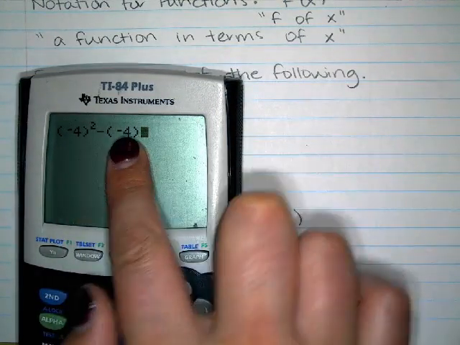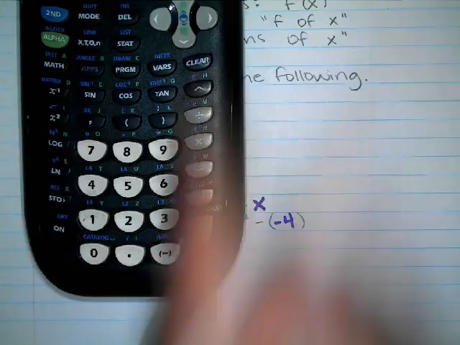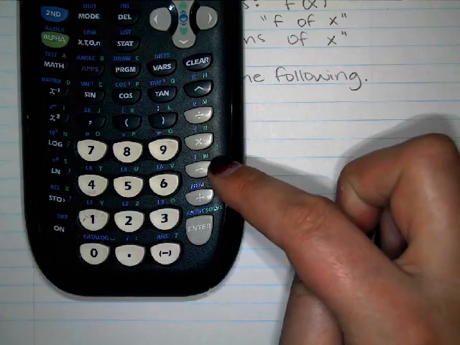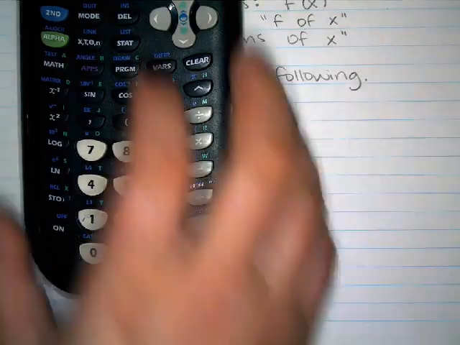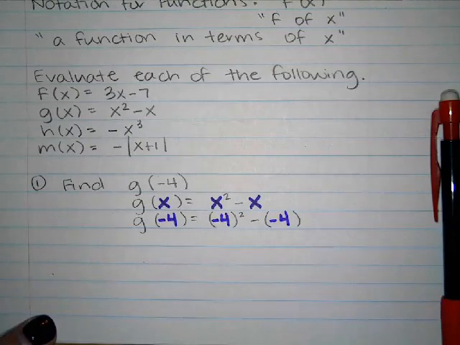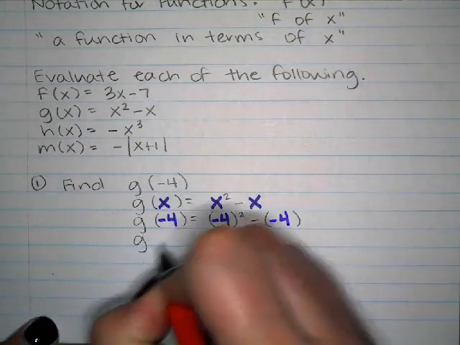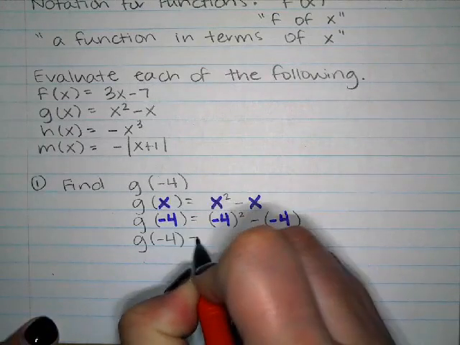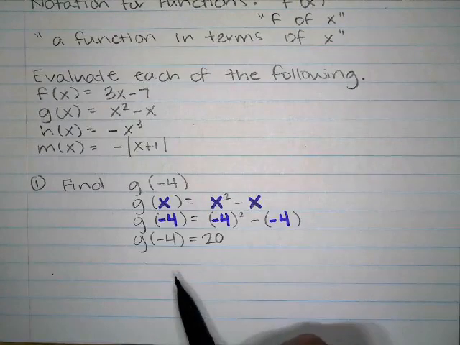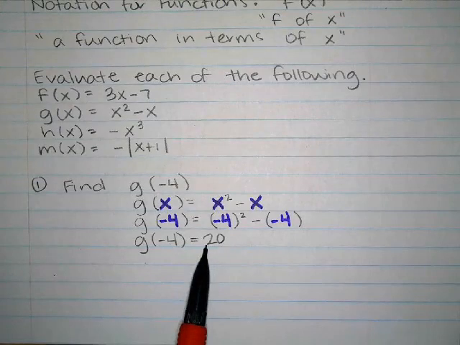I'm making sure that anytime I said negative out loud, I'm using this button right here. Anytime I said minus, I'm using this button right here. All right, and what answer do you guys get? If you type it in, what answer do you get? 20. We get 20. Okay, so g of negative 4 equals 20. So if we were to graph this on a coordinate axis, we would have an x coordinate of negative 4, a y coordinate of 20. Negative 4, comma 20.